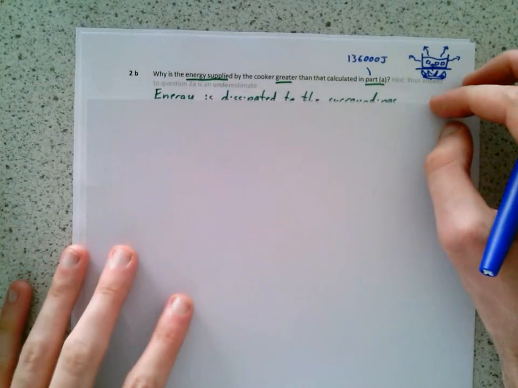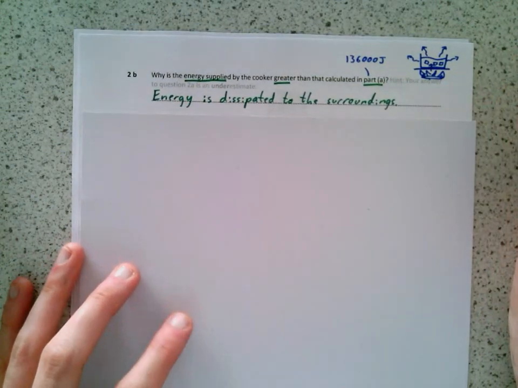However, lots of energy is also being lost to the surroundings, and of course we've used the term not lost to the surroundings but being dissipated to the surroundings. So the cooker's putting in all this energy. Not all of it's going to heating up the water. Some of it is being dissipated to the surroundings.